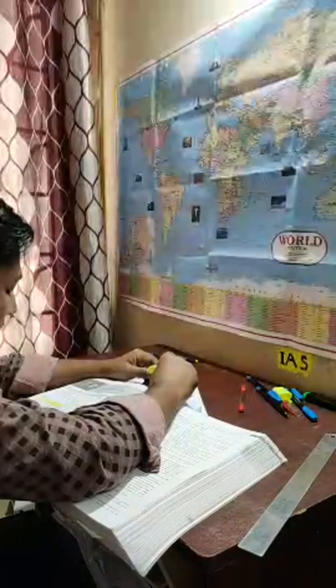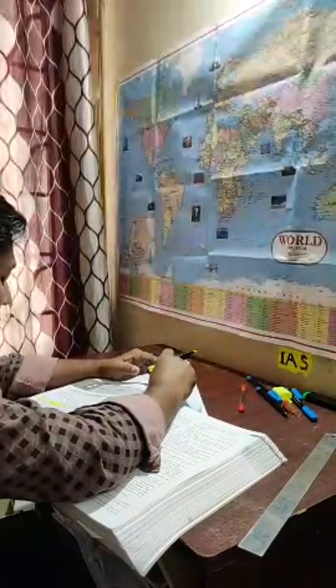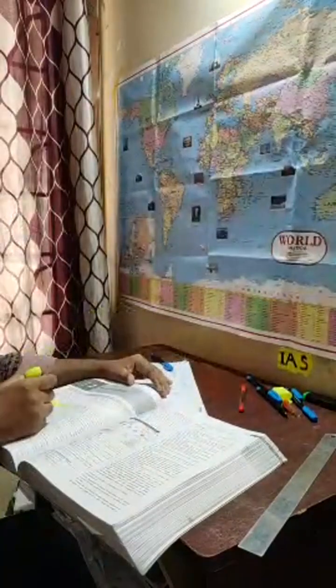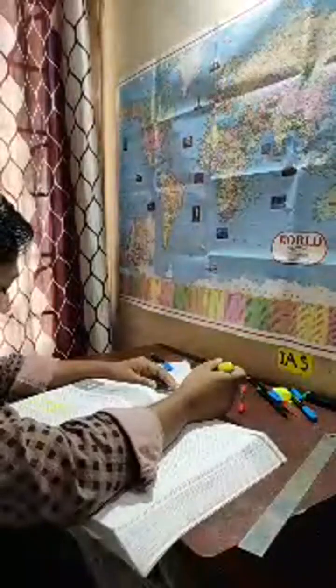It should be noted that certain fundamental rights, as given in article numbers 15, 16, 19, 29 and 30, are available only to the citizens of India, and the rest of the rights are available to citizens and aliens alike.